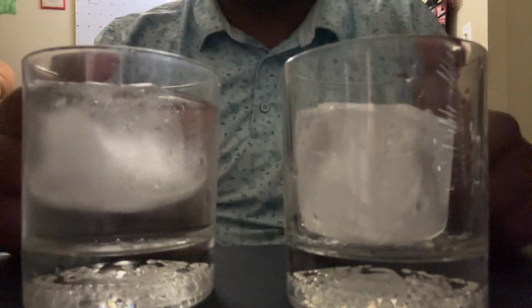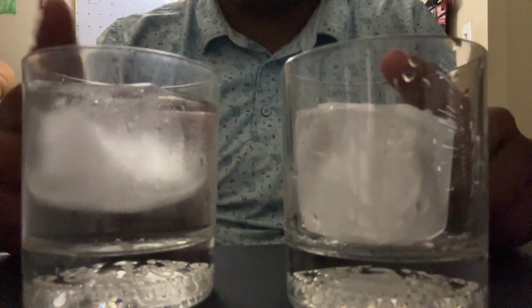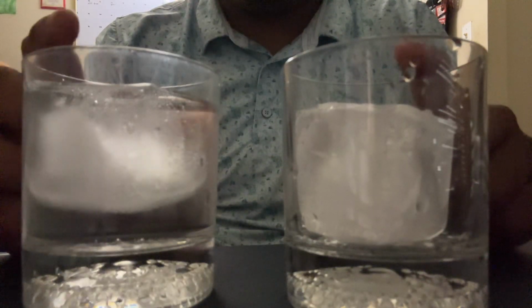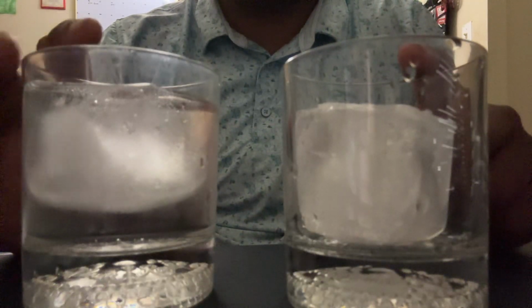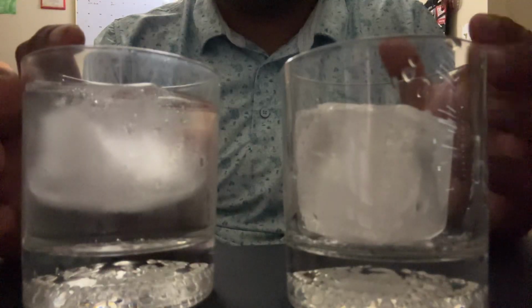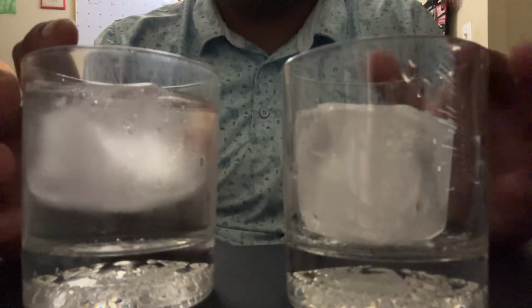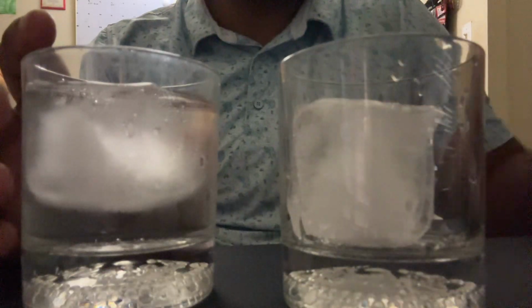But as you can see now on the right side, the cube is slowly degenerating, the cube is deforming, which indicates the enthalpy of the ice has gone higher compared to the one just sitting at room temperature.